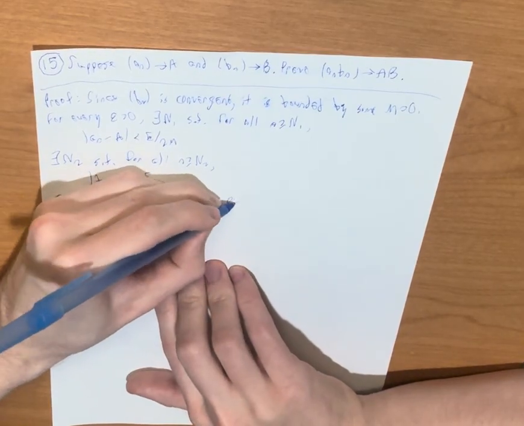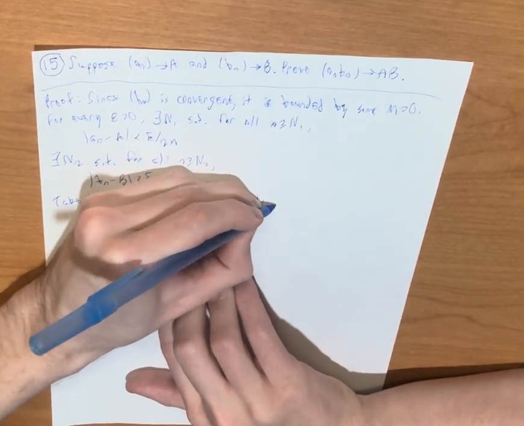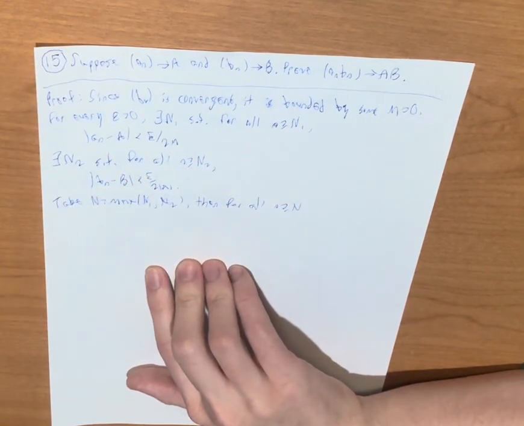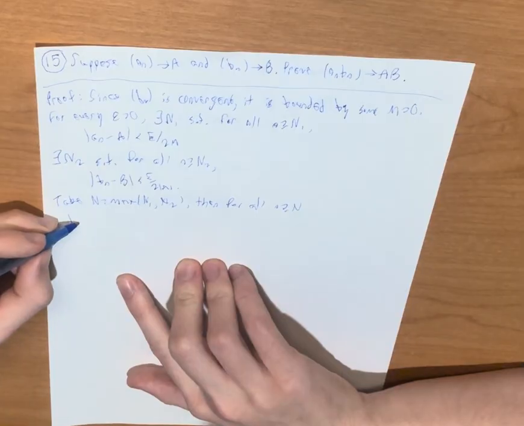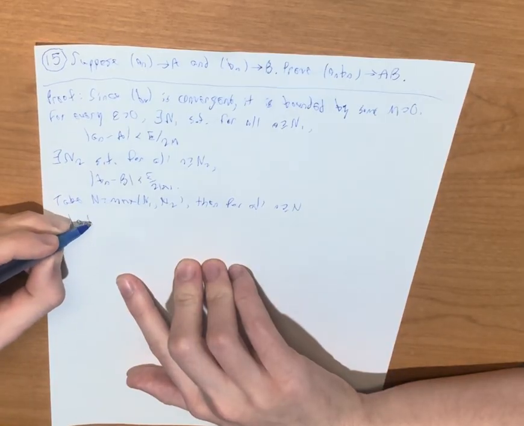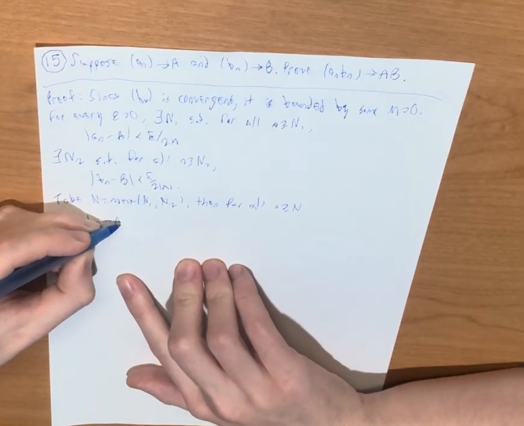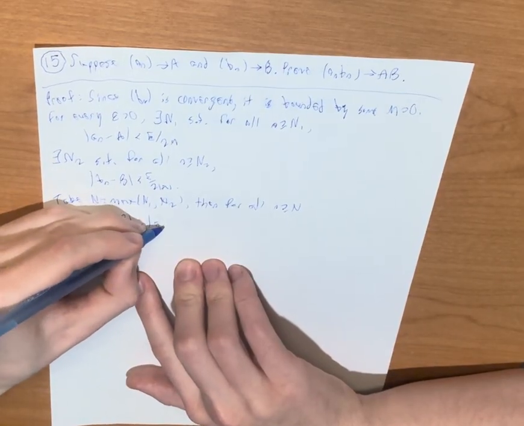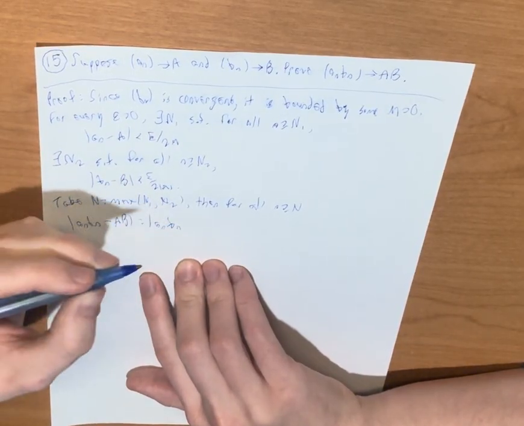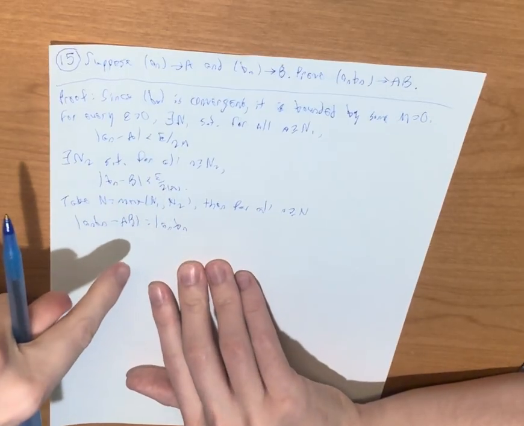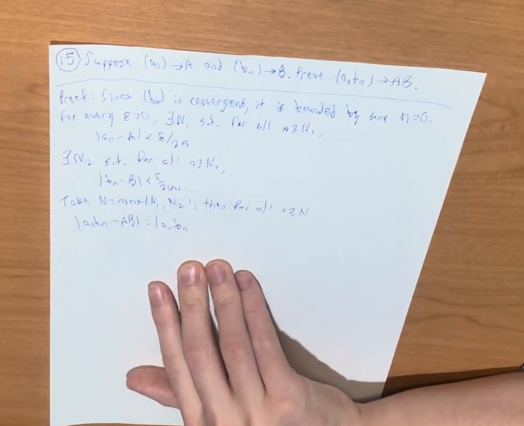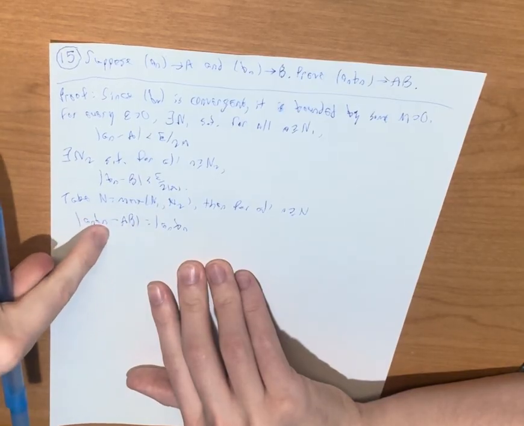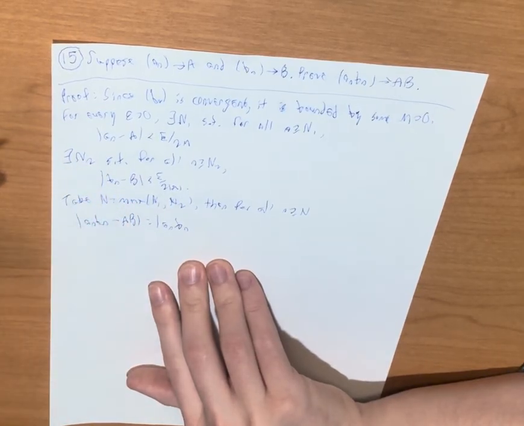Then, for all n greater than or equal to N, okay, we're going to consider what we want, a_n b_n minus AB. This is equal to a_n b_n, and I'm going to put in a zero term, so I'm going to add and subtract the same thing, and you can either take a_n B or you can take b_n A, just some mismatch combination.